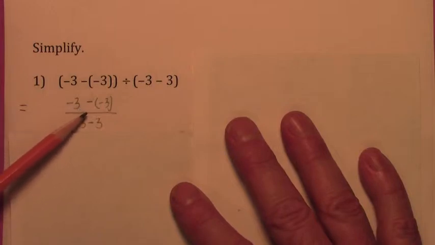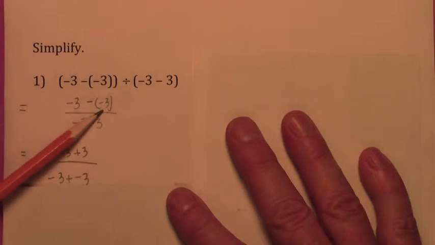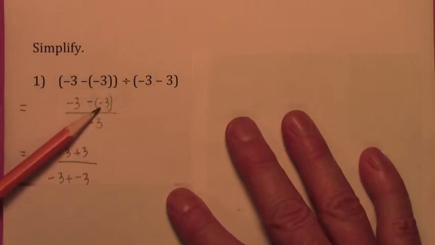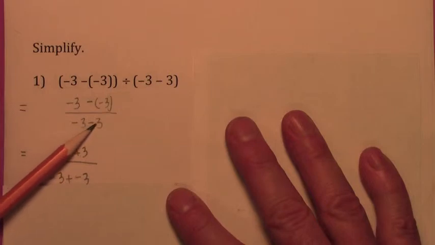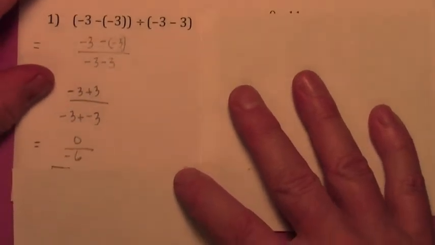Now, you got to watch these minus signs. This is where you might want to show some steps here. This is negative 3 minus negative 3. Remember what we talked about, when you subtract a negative, you're adding a positive. And when we went through that, why that works. So the top becomes negative 3 plus 3. On the bottom, you get negative 3 minus 3. When you change this to additive form, it becomes negative 3 plus negative 3. Top is 0, bottom negative 6.